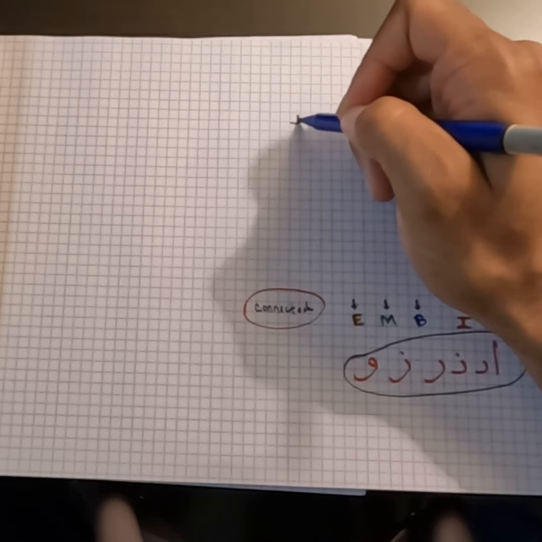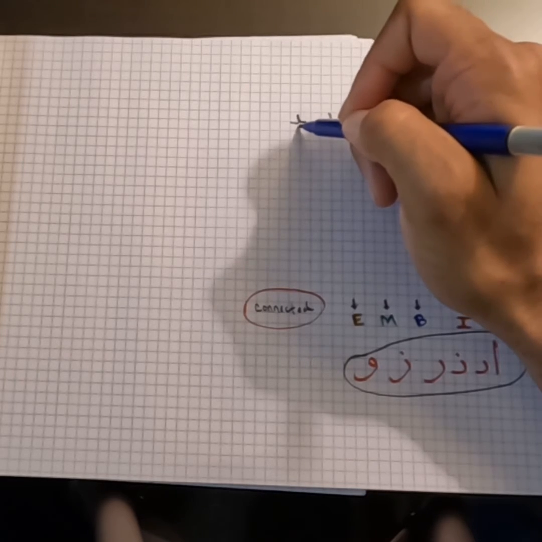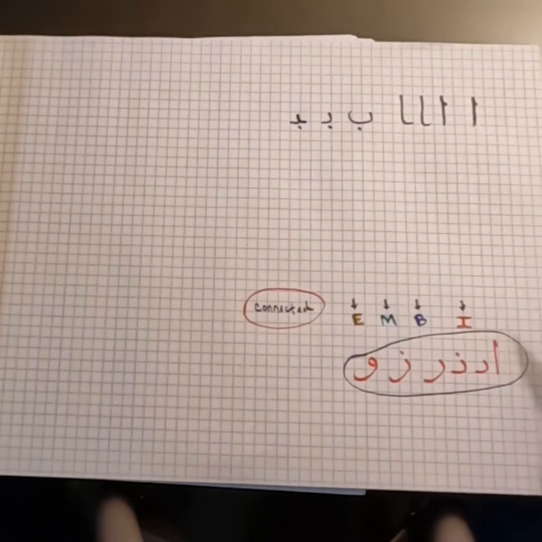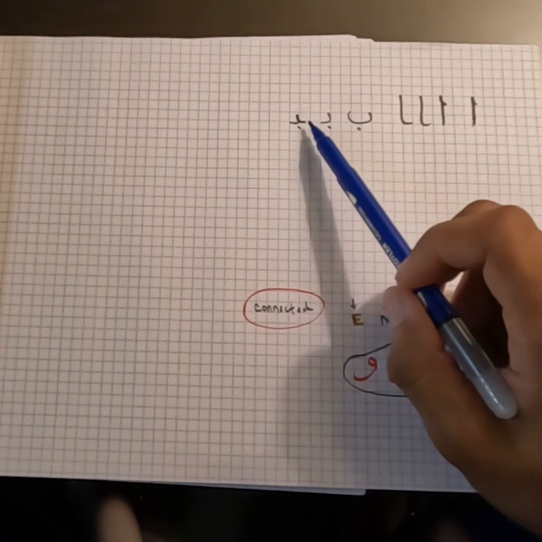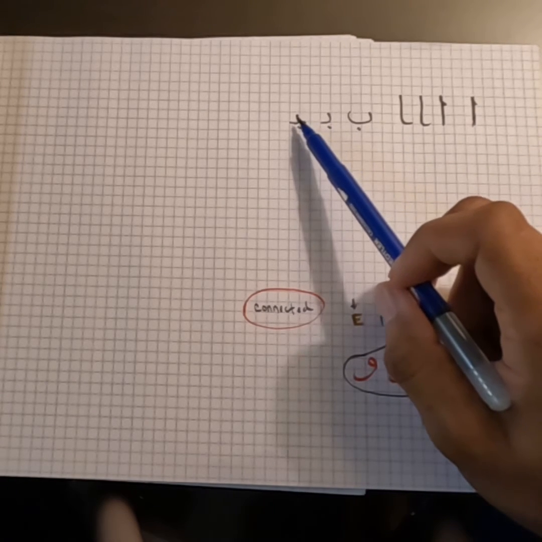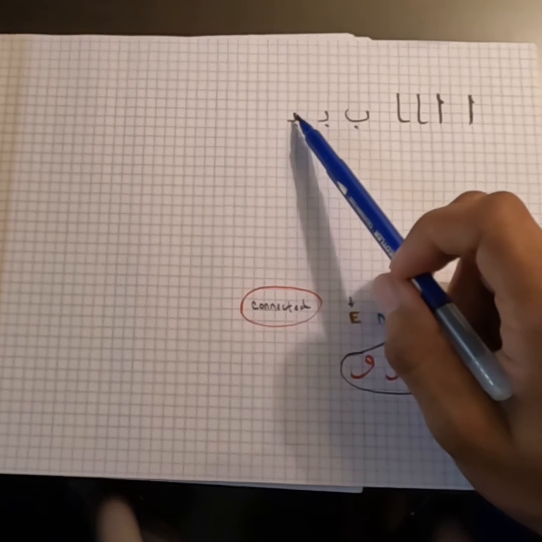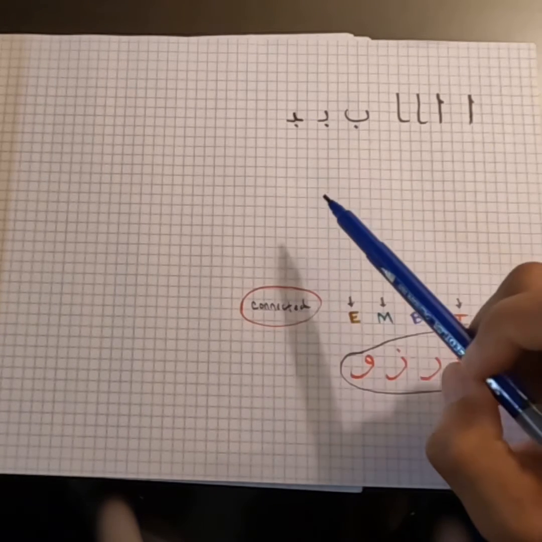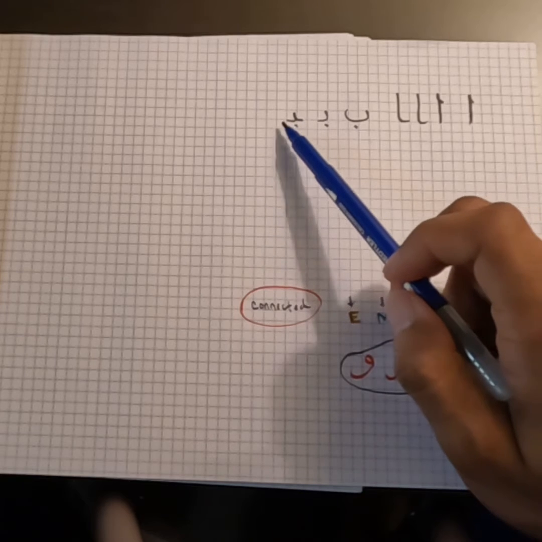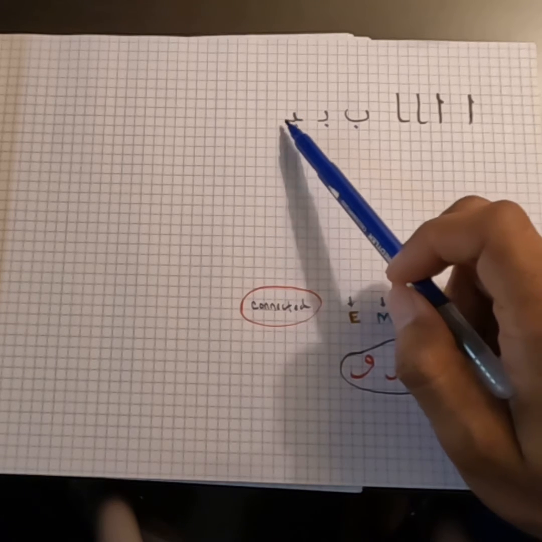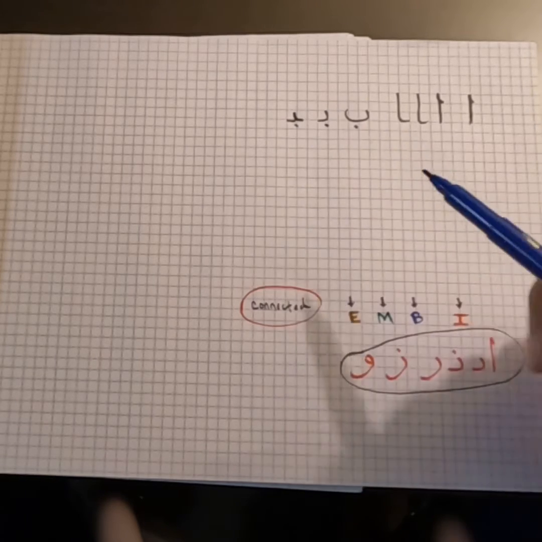Ba in the middle form, it's like this. So it shows Ba in the middle form where it will connect from the right. This line here, it connects from the right, and then it will connect from the left. This is your Ba.